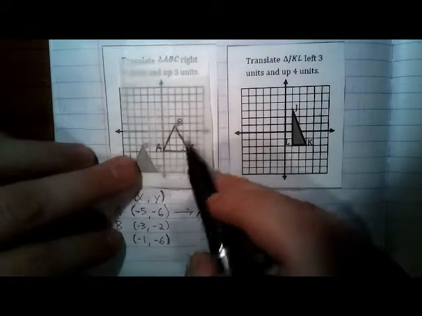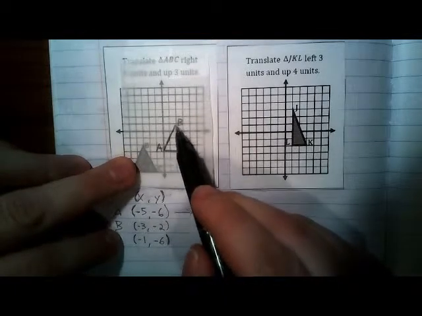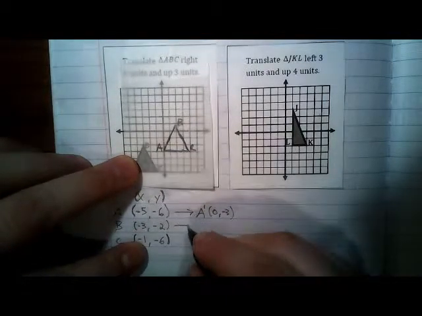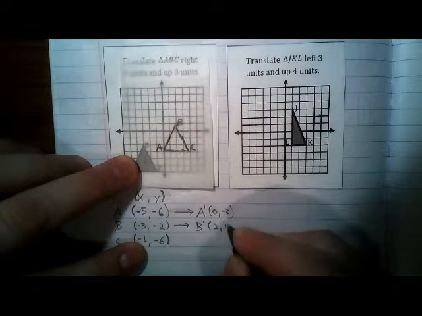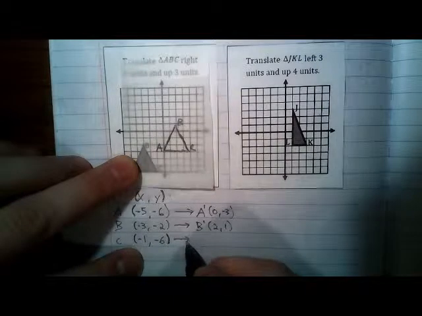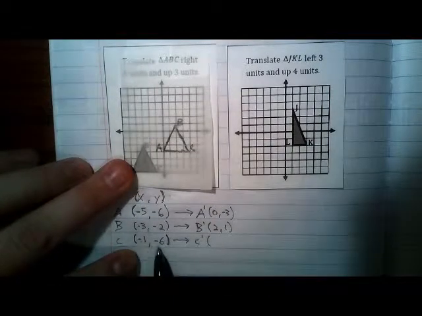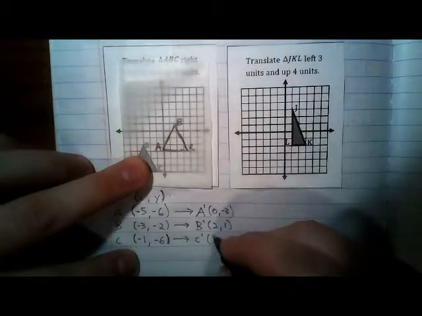B went from -3, -2 up to 2, 1. So our new B went to 2, 1. And lastly, our new C from -1, -6 to 4, -3.